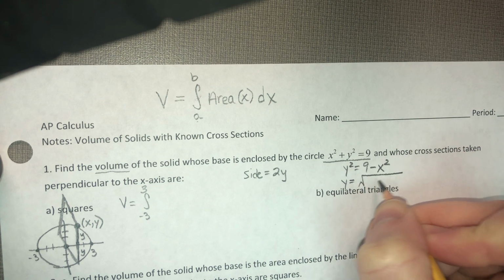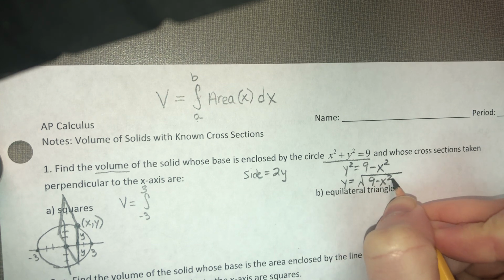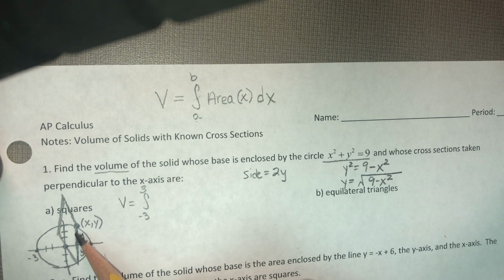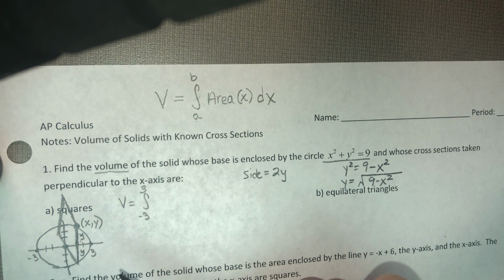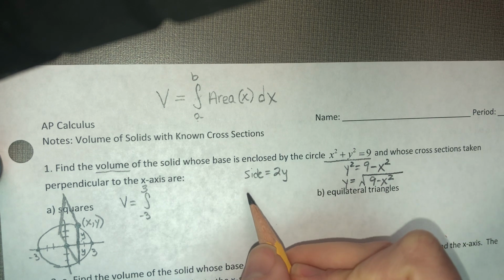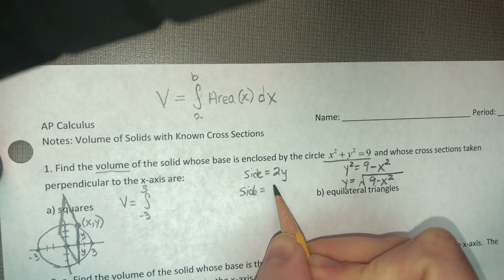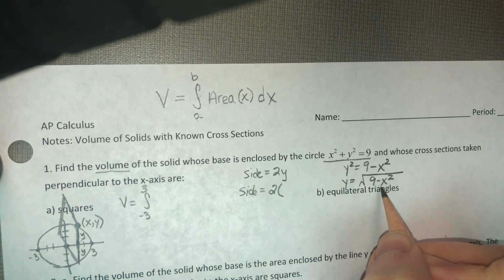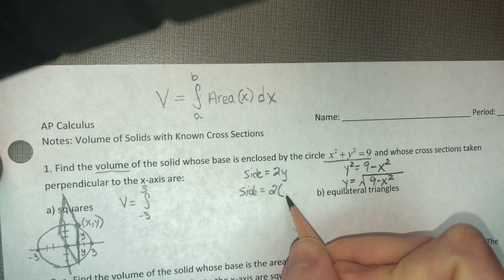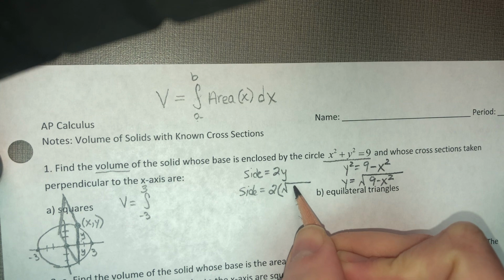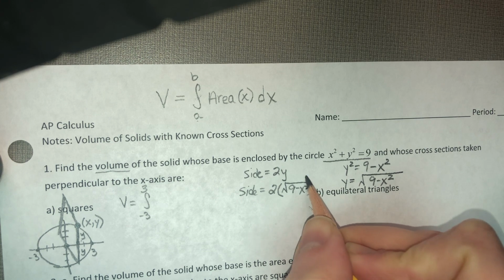And I really only need to take the positive square root, not the negative square root, because I'm talking about the length of a square, the side of a square. So we're going to say the side of the square is equal to 2 times, in parentheses, we'll do a substitution here, the square root of 9 minus x squared.